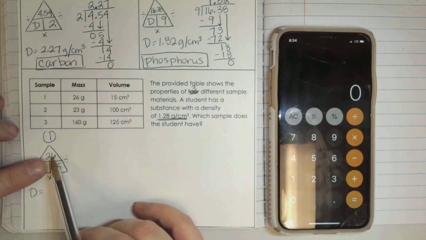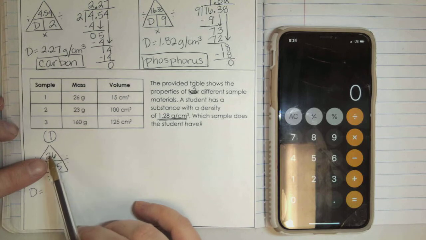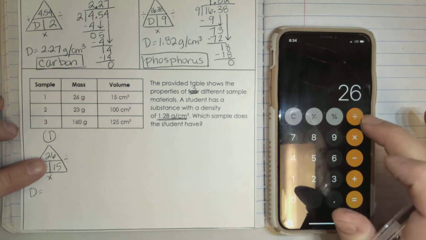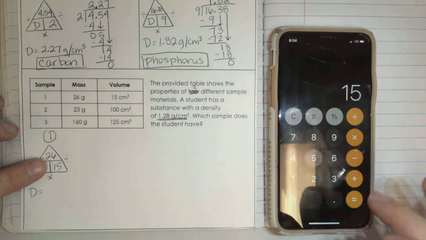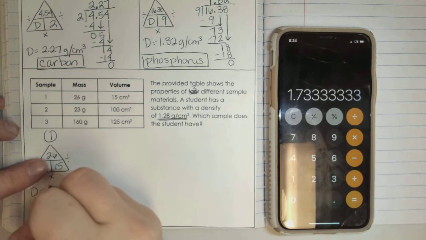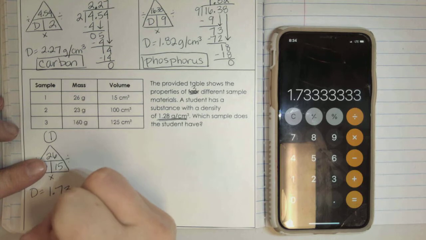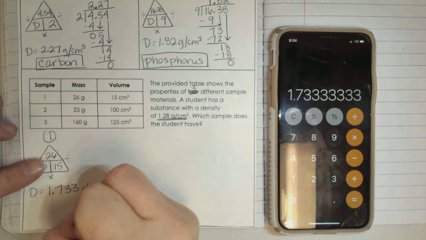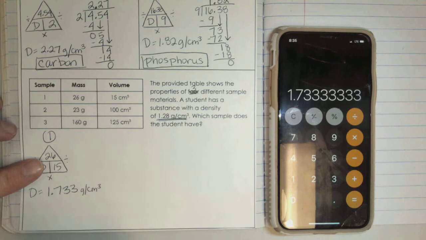So we're going to put into the calculator first 26, then divided by 15. 26 divided by 15. My answer is 1.733. We're not going to go any farther than 3 places after the decimal. And that was grams per centimeter cubed.